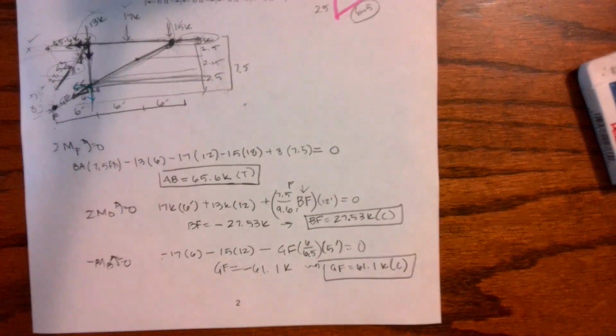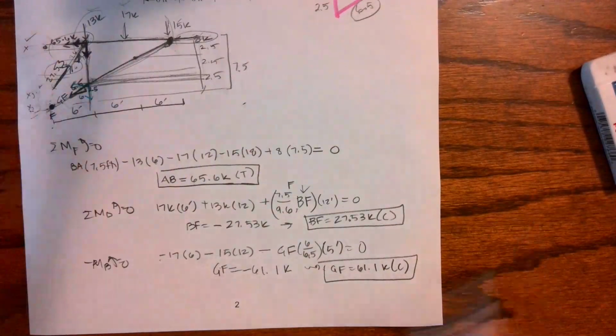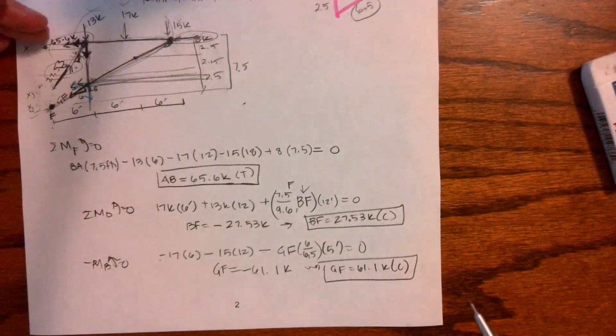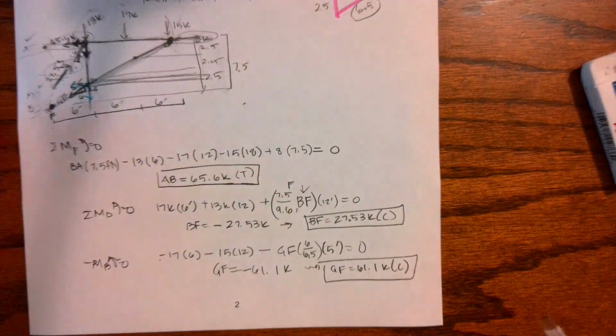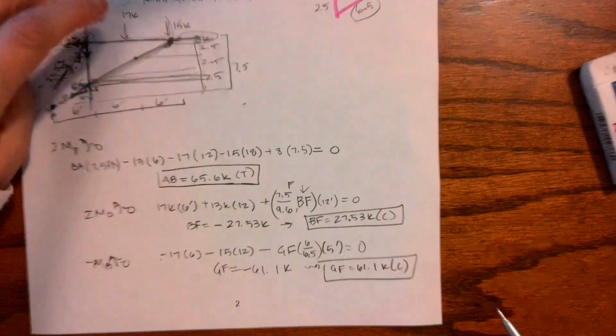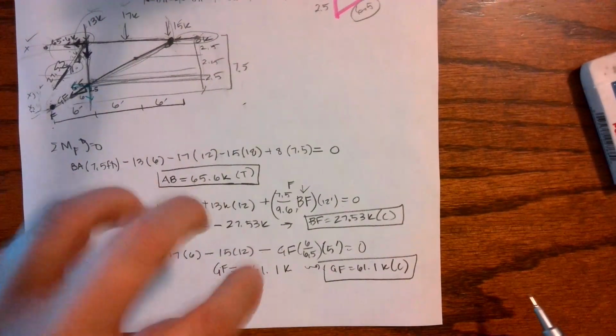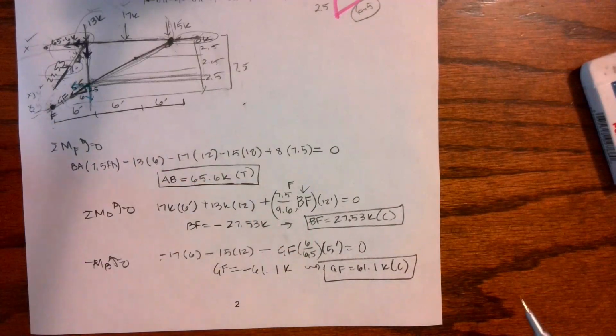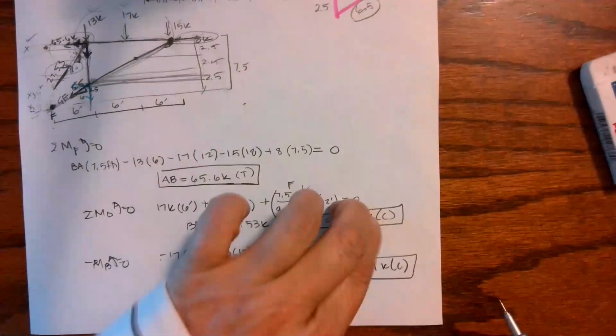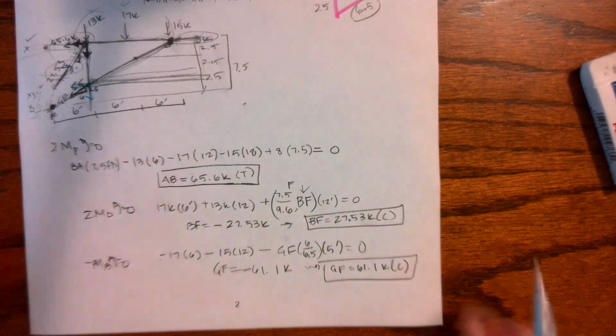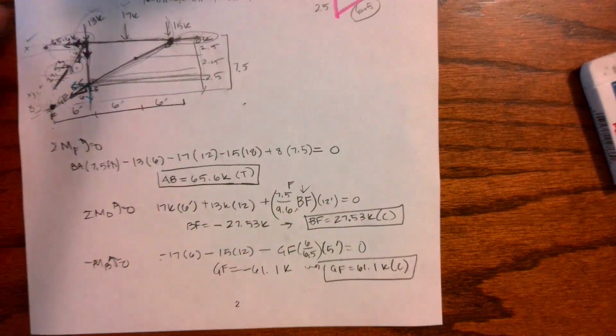Now, there are 100 ways I could check my work. And if you're struggling with this, sum forces in X. You've got all these known values now. Sum forces in X should equal 0. Sum forces in Y. Sum moments about this point down here. You could play with the same truss, and you could write 6 more equations and make sure they came true. You know what the answers are. Write equations until you can consistently get the right answers.